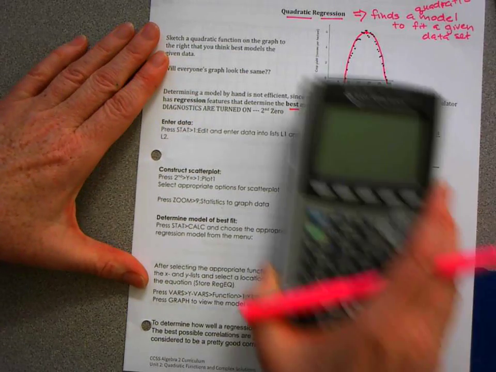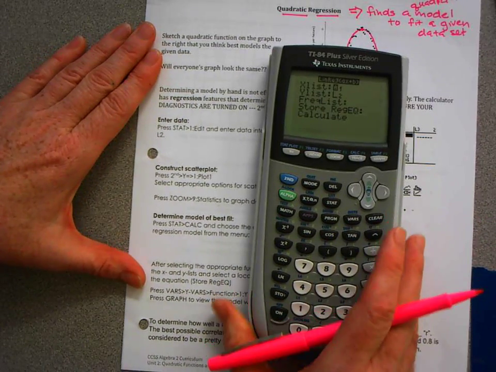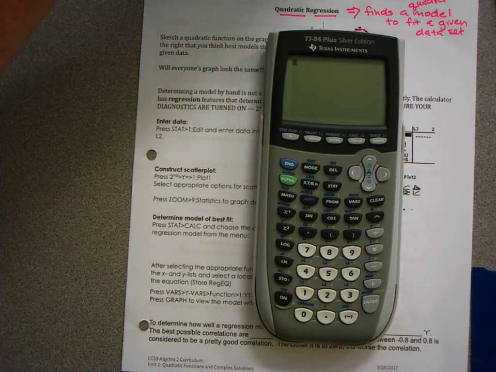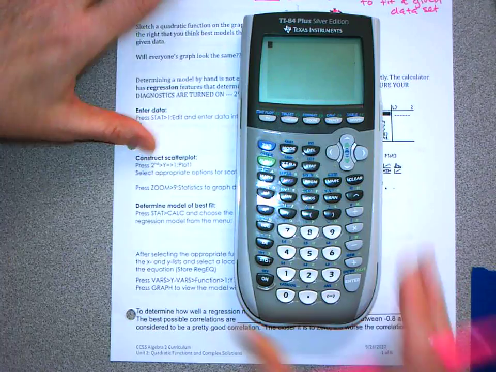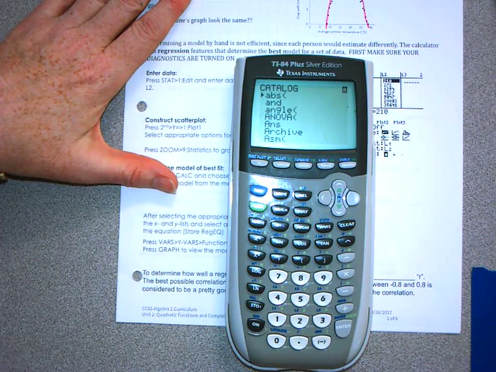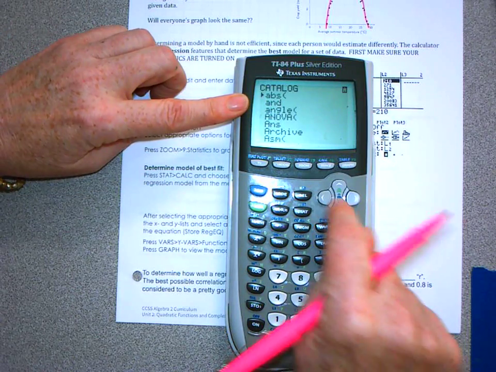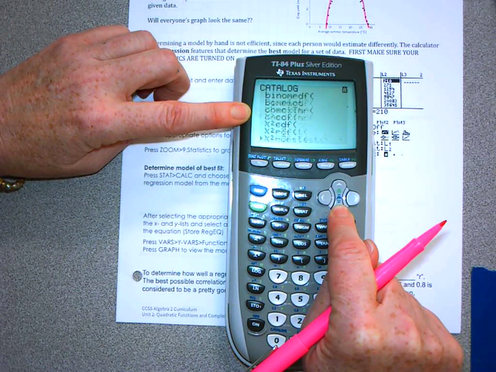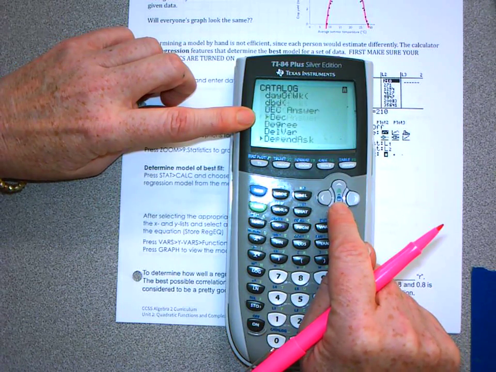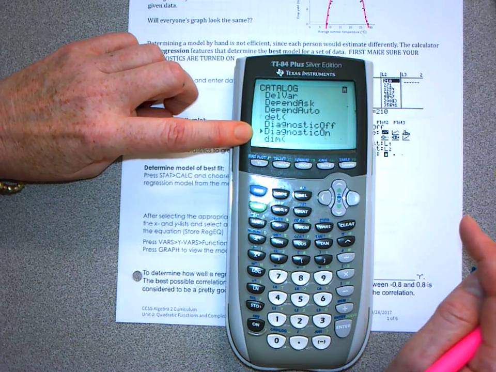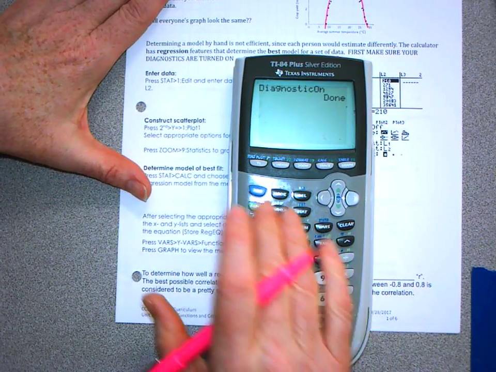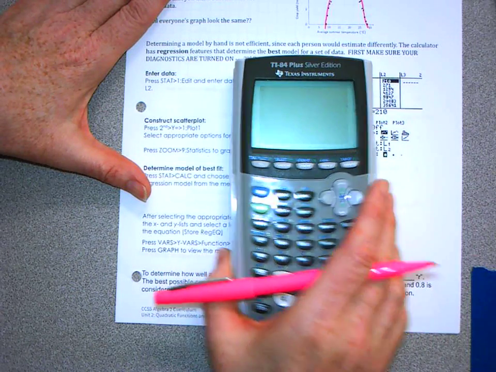So here, follow me carefully. Clear out your calculator. Here we go. You want to hit the blue key and you want to go to the catalog button. Hit the button and you should get a catalog of all the features in the calculator. Scroll down till you hit the D's. I've got to D. Now go to diagnostic on, hit enter, and hit enter again if yours says off.